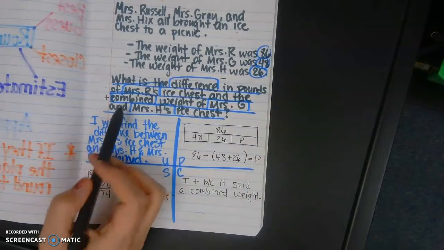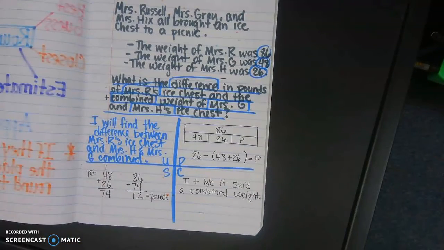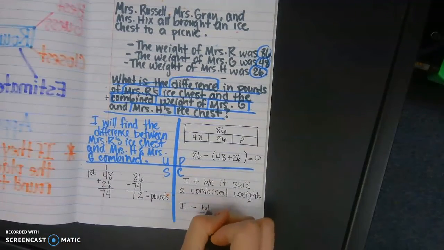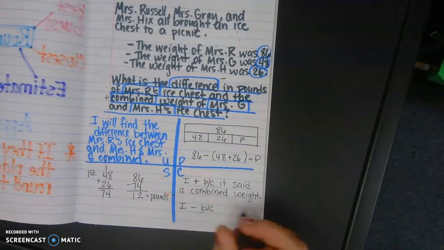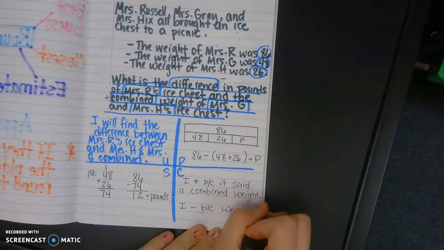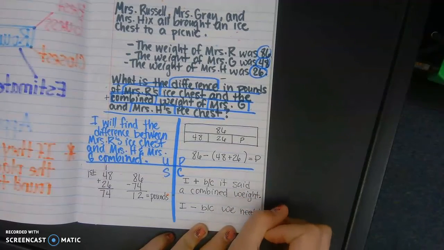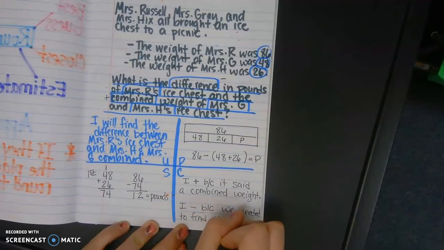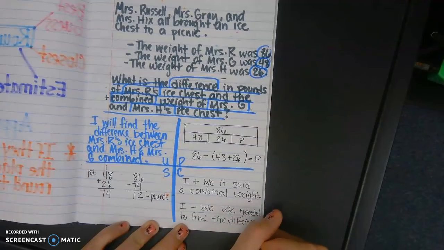Okay, that's where I'm pulling in those keywords as important things. I subtracted because we needed to find the difference. Okay?